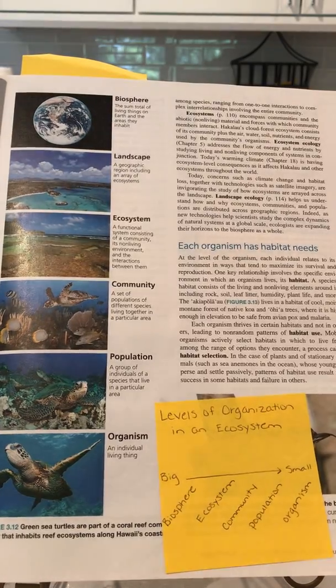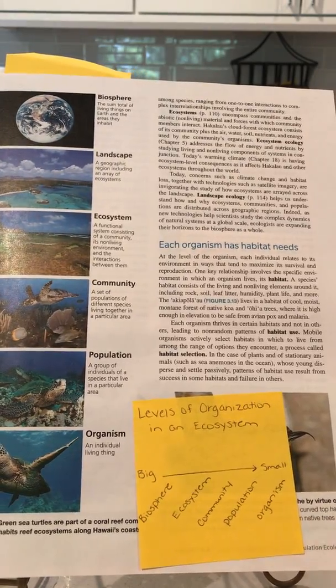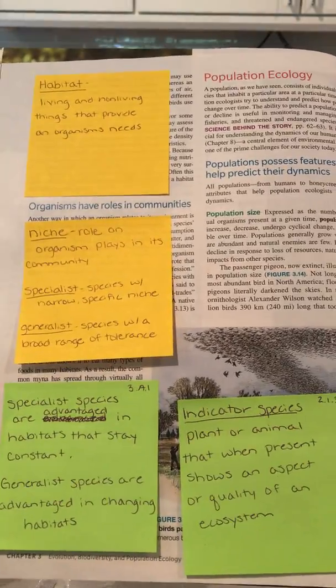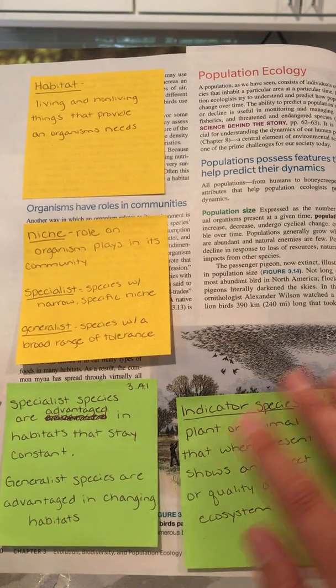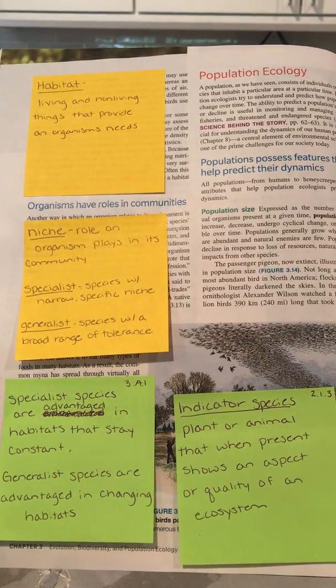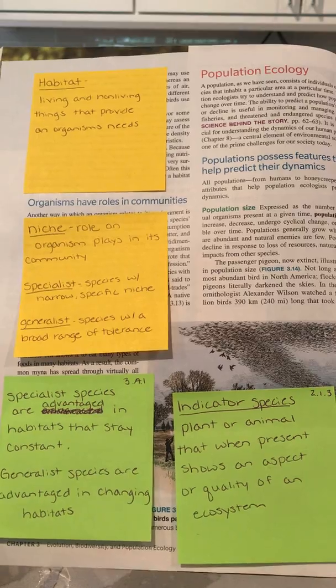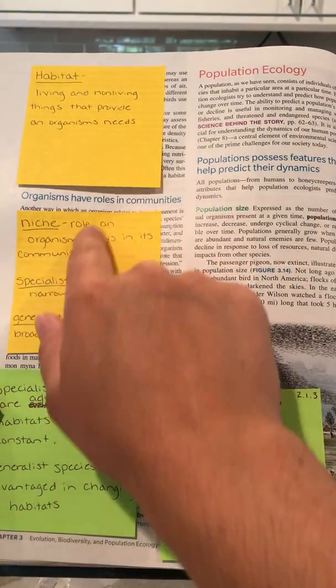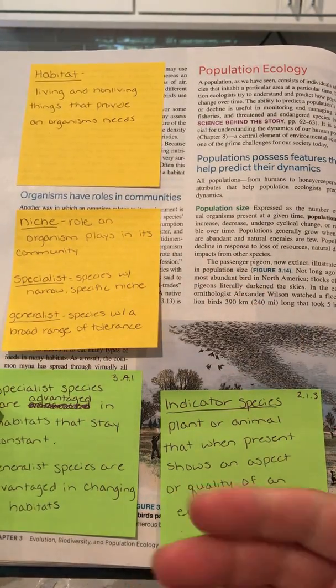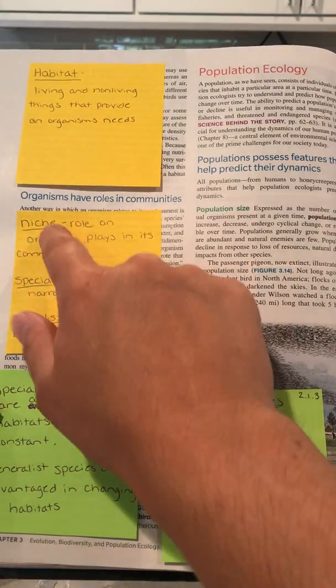And those ecosystems are important because they provide the needs for that organism, as well as the habitat. Habitat is your living and non-living things that you need in order to survive. And the role that you play in that ecosystem or that habitat is called your niche.